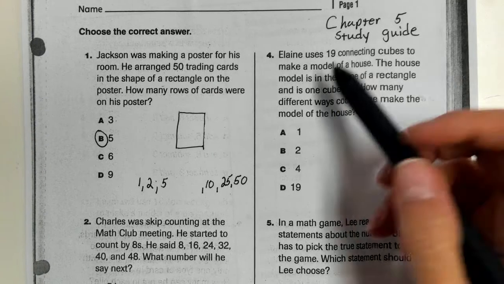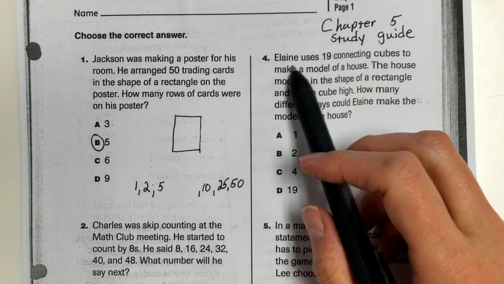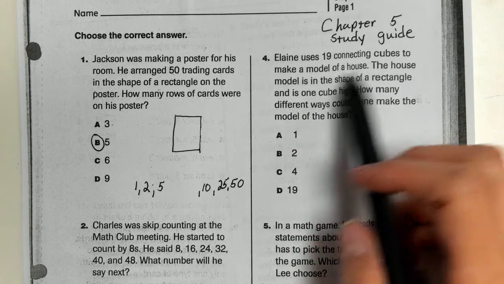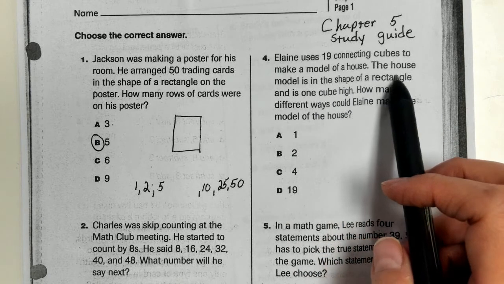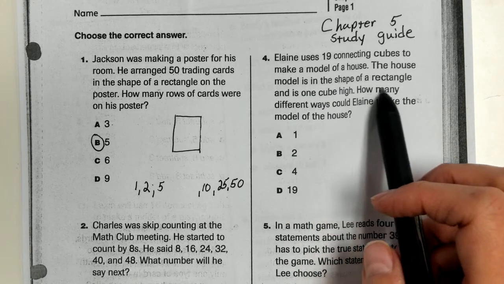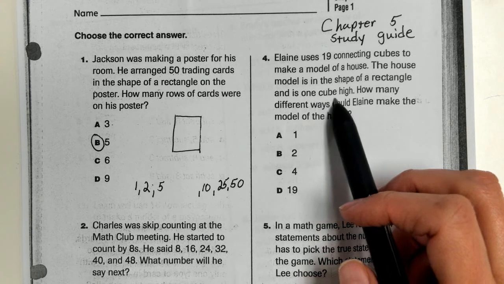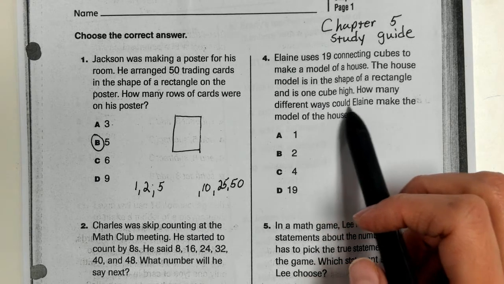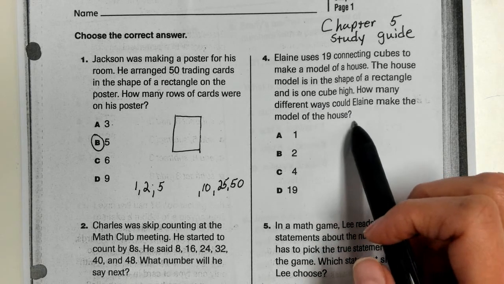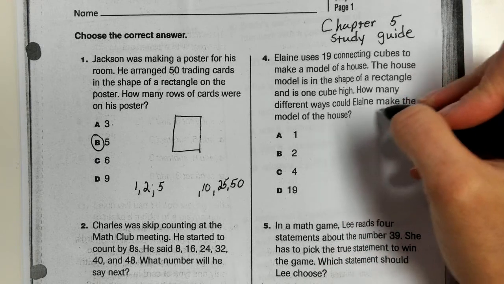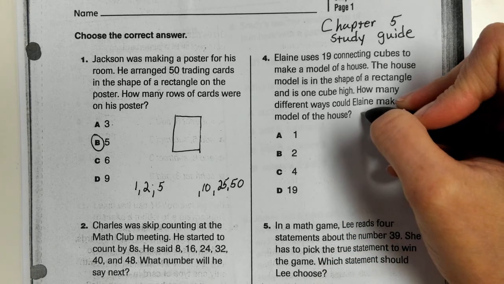I'm going to do number 4 next. Elaine uses 19 connecting cubes to make a model of a house. The house model is in the shape of a rectangle and is 1 cube high. How many different ways could Elaine make the model of the house? This is asking how many factor pairs are there.